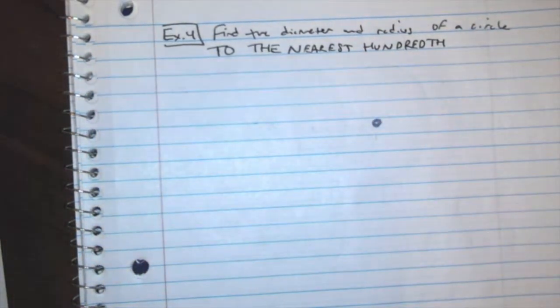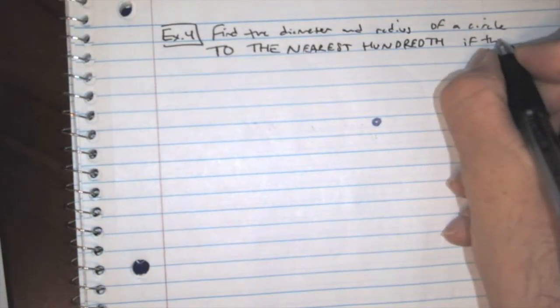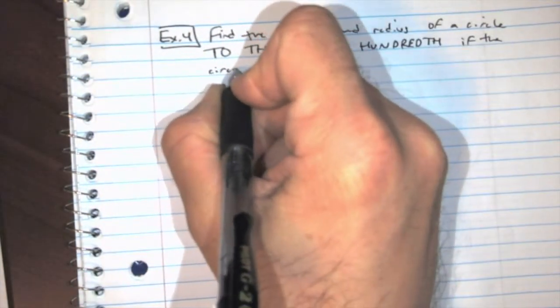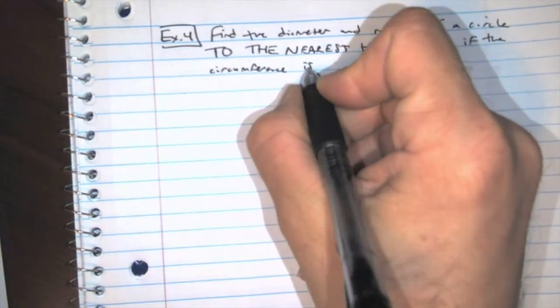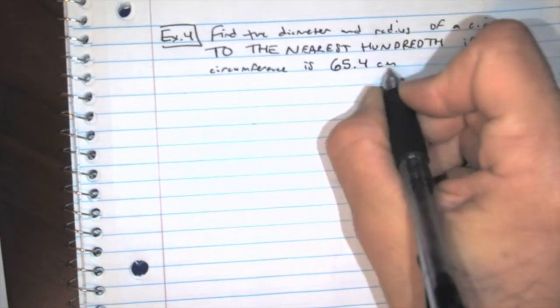Find the diameter and radius of a circle to the nearest hundredth if the circumference is 65.4 centimeters.